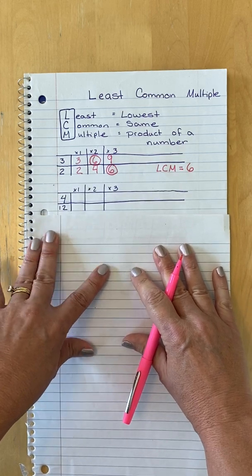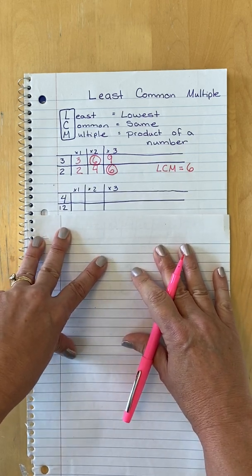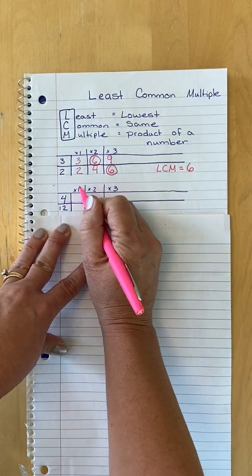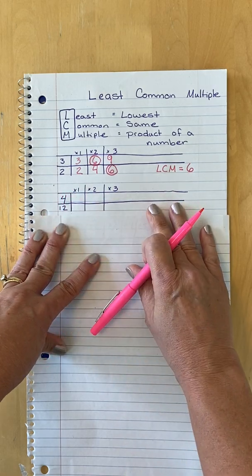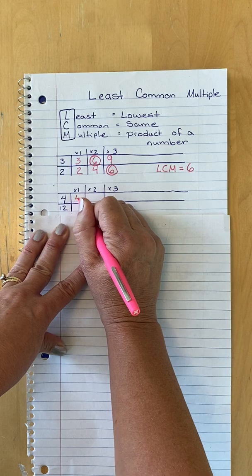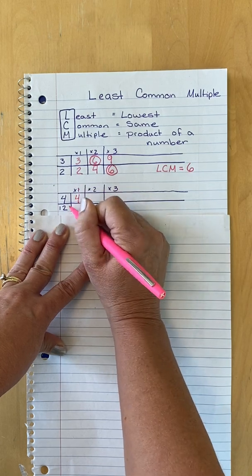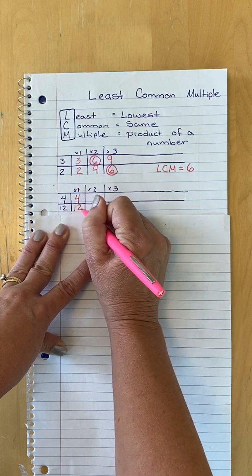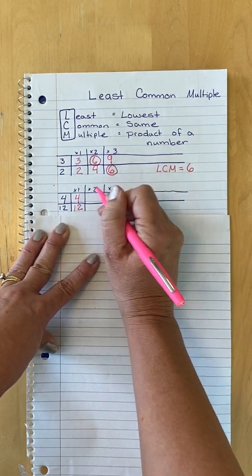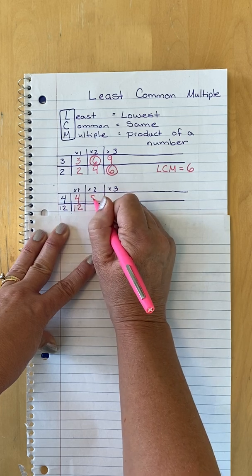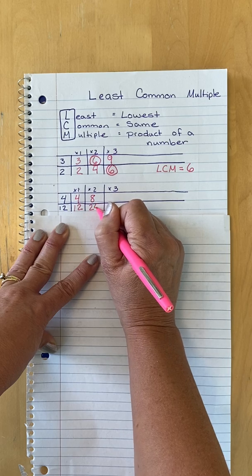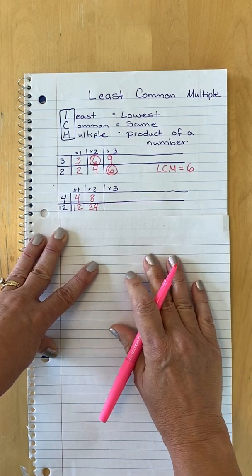Let's do the numbers 4 and 12. So we set up our chart. This is how we're finding our multiples. We do 1 times 4 is 4. 1 times 12 is 12. So far they don't have anything in common. 4 and 12 don't match. 2 times 4 is 8. 2 times 12 is 24. I still do not have a match.